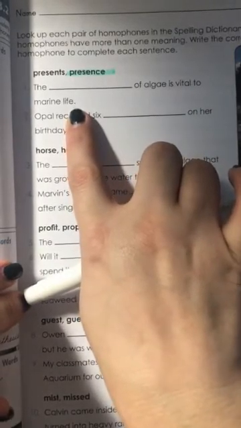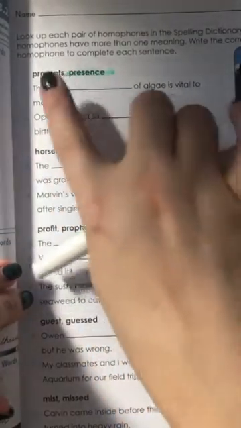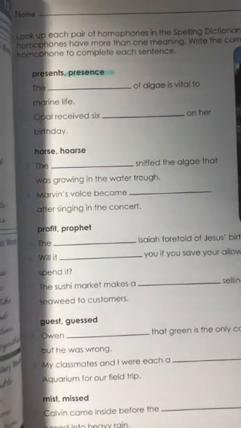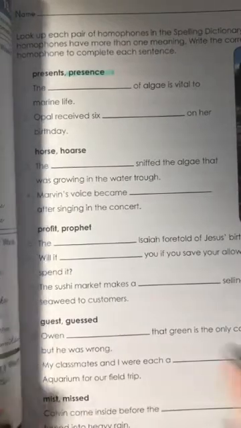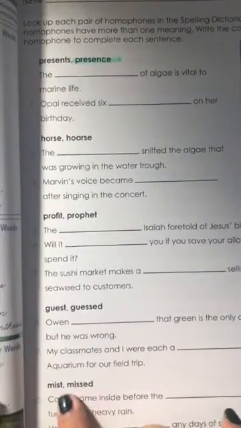Look up the definition. And then this one's quite easy. Opal received 6 presents. And that makes sense. Sometimes you can know both by just doing one that is familiar to you. Here we have horse and hoarse, prophet and profit, guest and guessed, missed and mist.